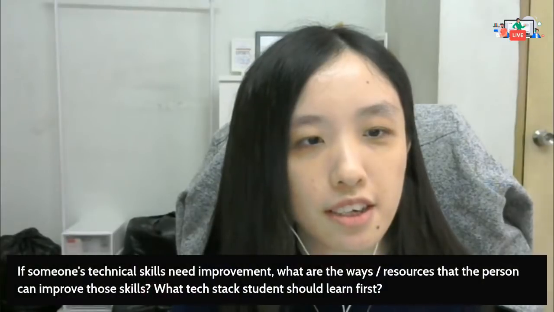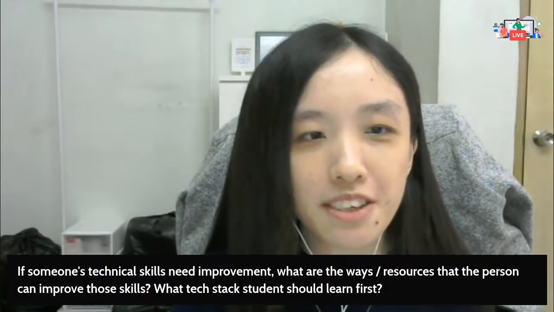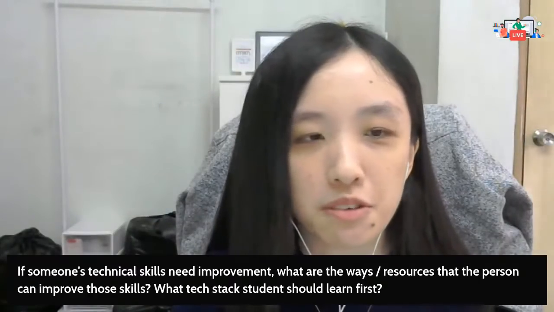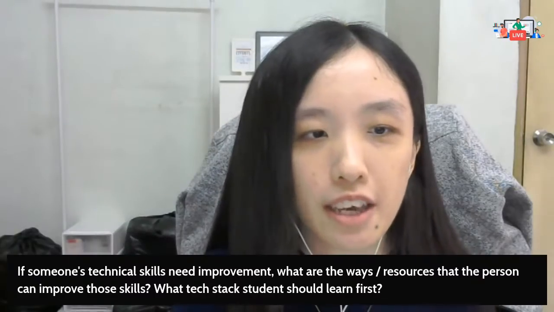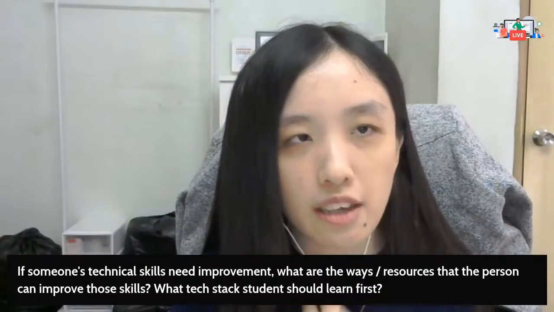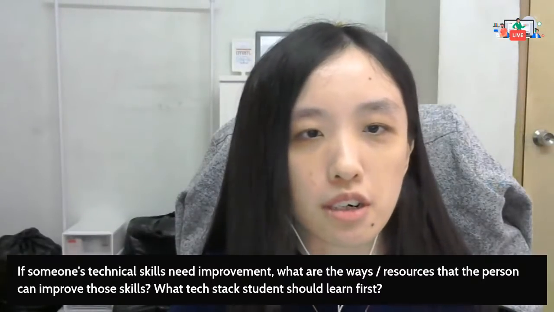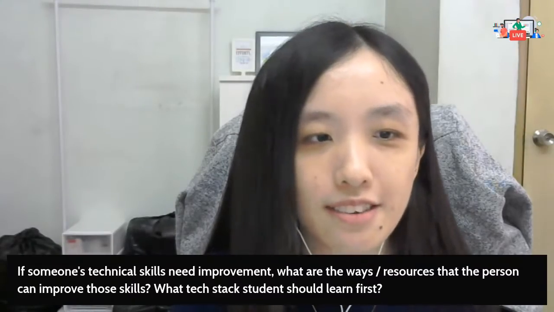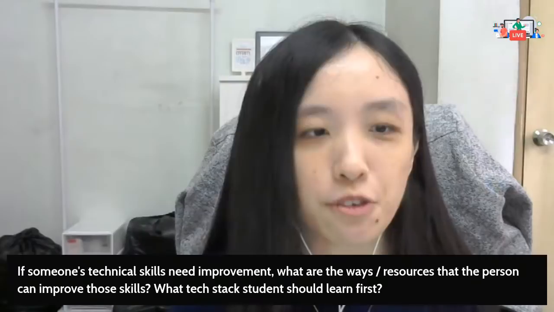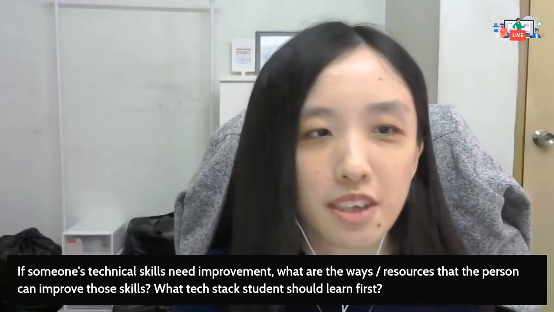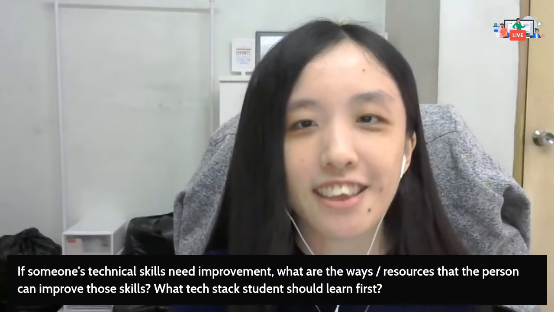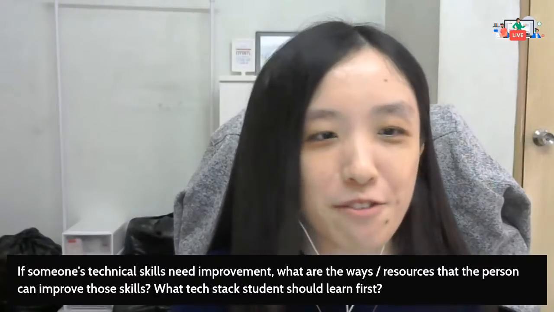As for the second question on the tech stack, what tech stack should students learn first? This is going to be very dependent on which track you plan to pursue. For me, if you're interested in front end, then you can start from web. If you're interested in building websites, it's always safe to start from HTML, CSS, and JavaScript. Get yourself really familiar with the concepts. And yeah, I think until now, CSS is still very hard for me.